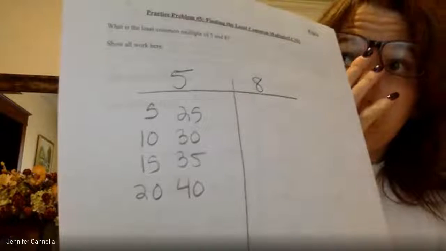So we're going to do 8 multiples, okay? I like to try to make it equal. It just looks neater, right? Doesn't this look neater? Yeah.